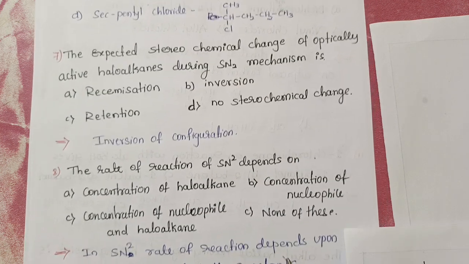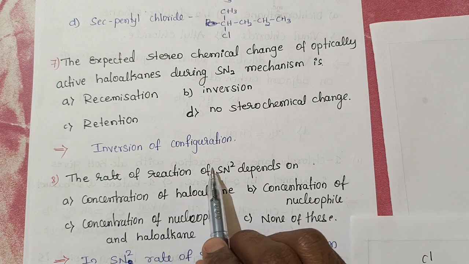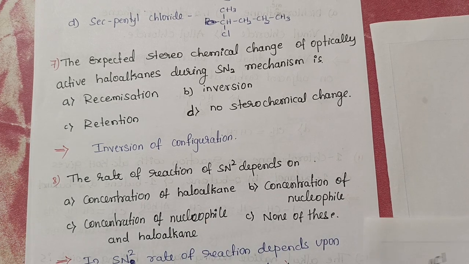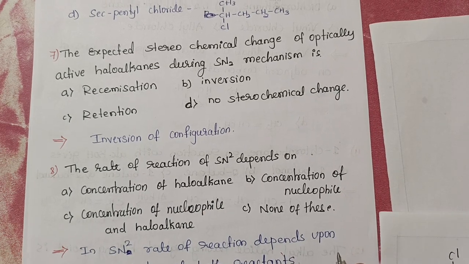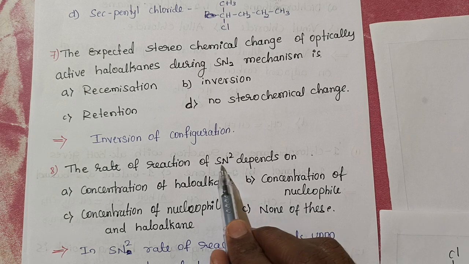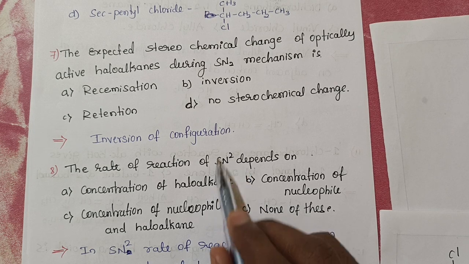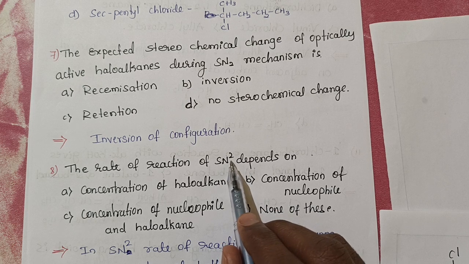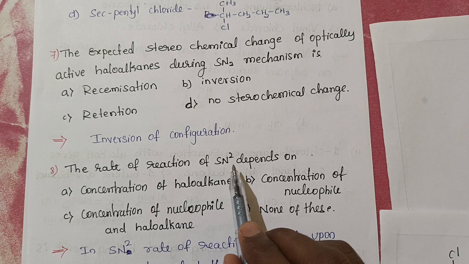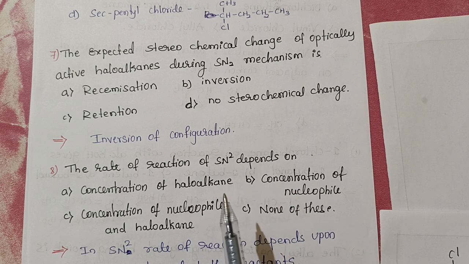Then the next question: the rate of reaction of SN2 depends upon. Yes, this is again an important question. See, SN2 means bimolecular nucleophilic substitution reaction. The name itself indicates that there must be the presence of two reactants. So the rate of the reaction must depend upon the concentration of those two reactants. Clear?